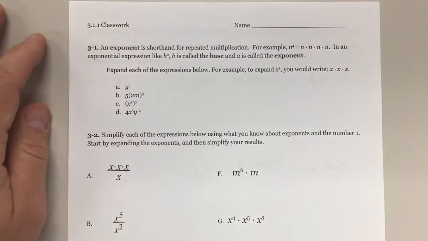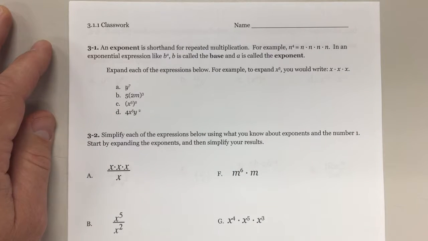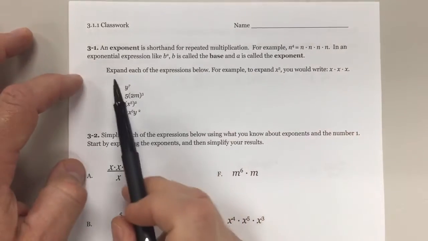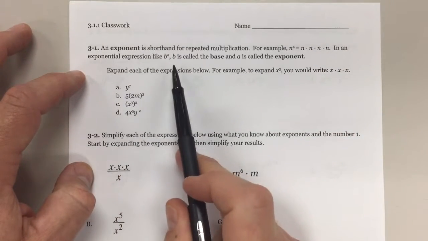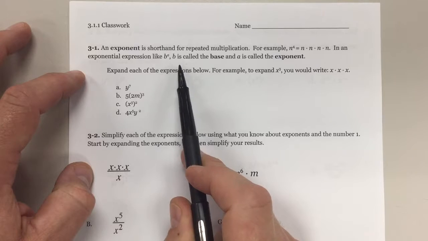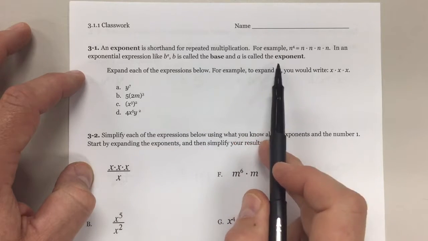So first question says, 3-1, an exponent is shorthand for repeated multiplication. For example, n to the fourth equals n times n times n times n. In an exponential expression like b to the n, b is called the base, and n is called the exponent.